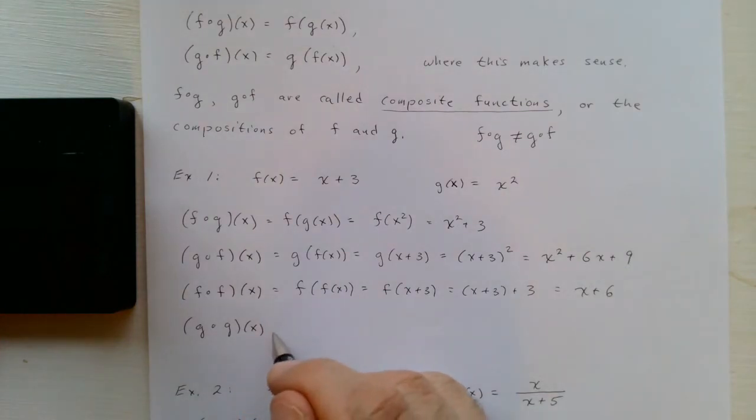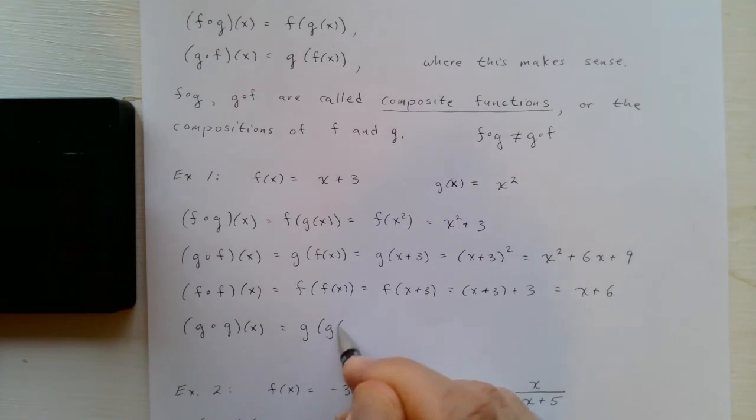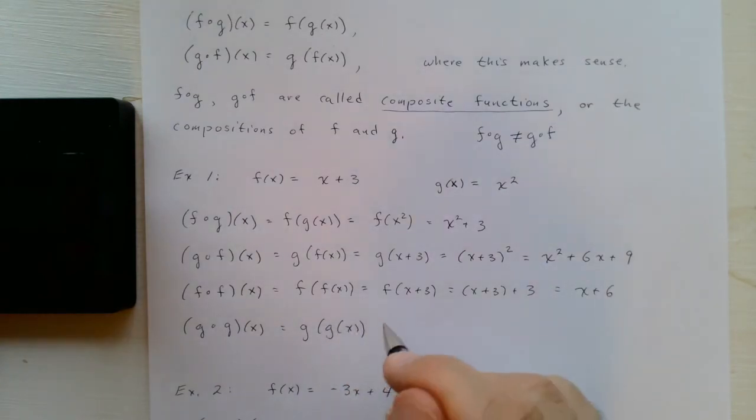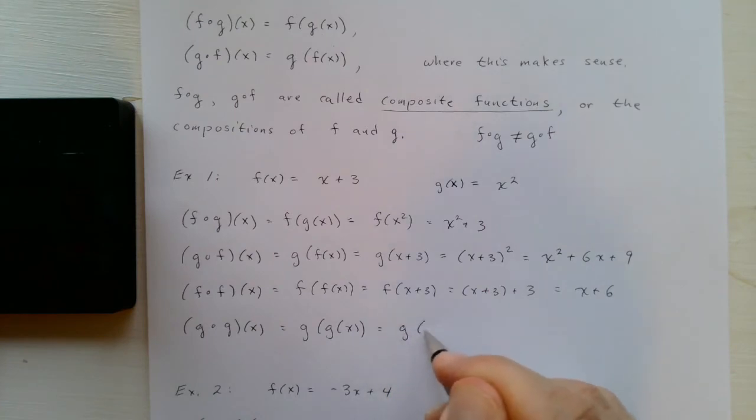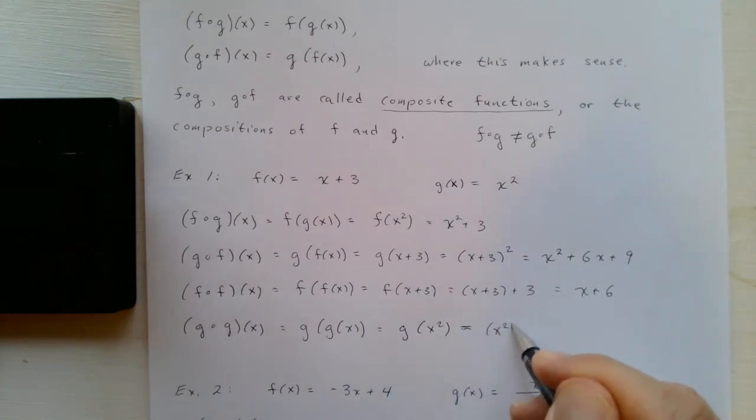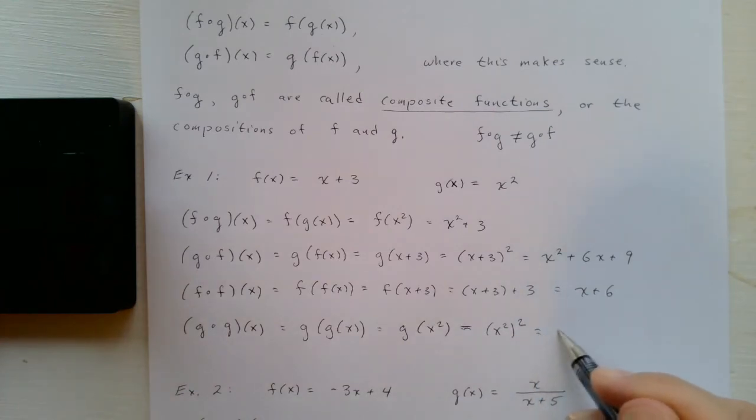Likewise, g circle g of x is g of g of x, and this is going to be g of x squared. Now g is squaring x squared, so it's x squared squared, and we know we can multiply these exponents, and we get x to the 4th. So it's just plugging stuff in and simplifying.